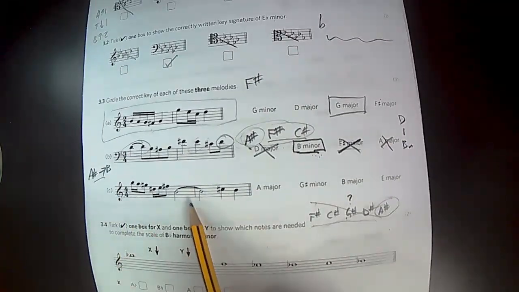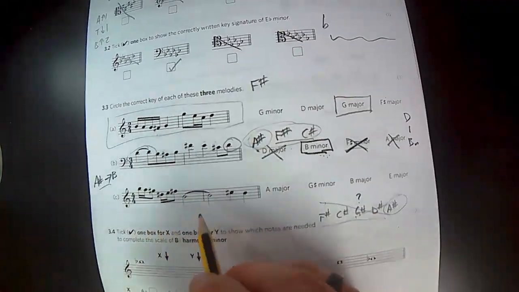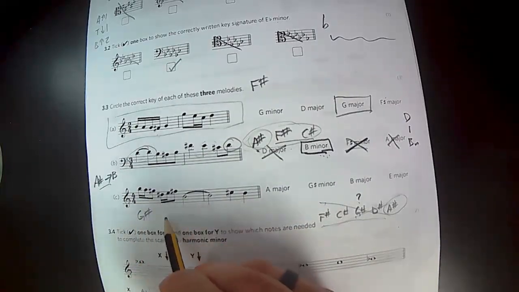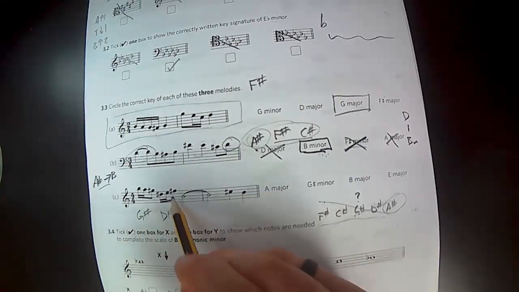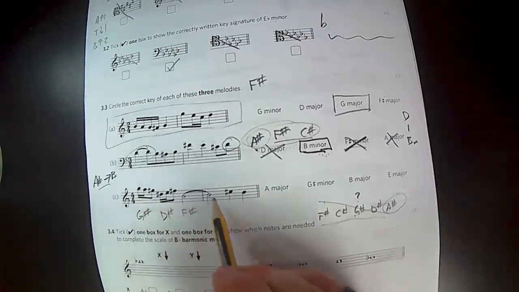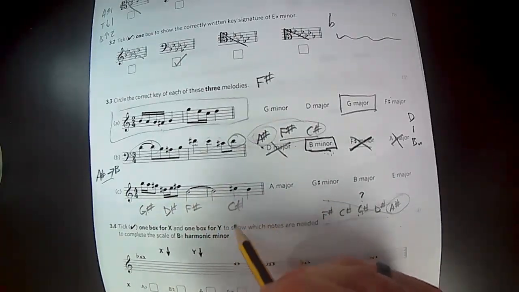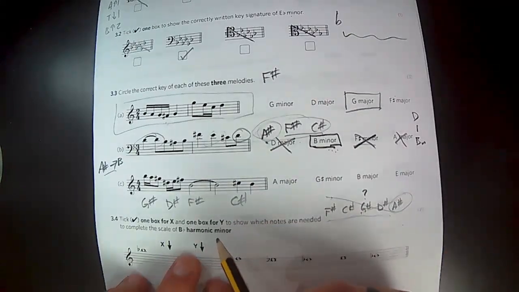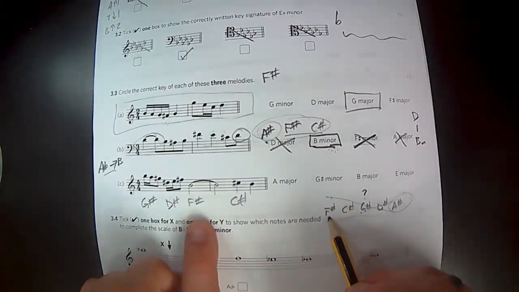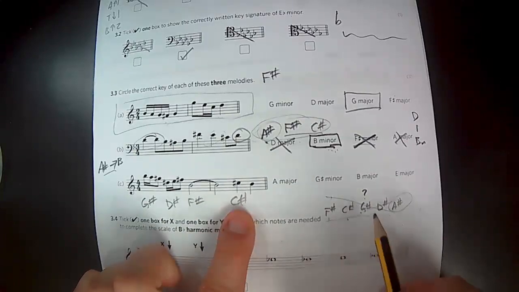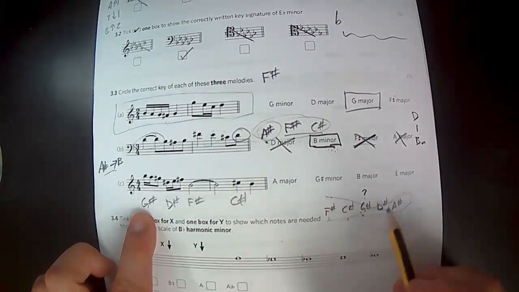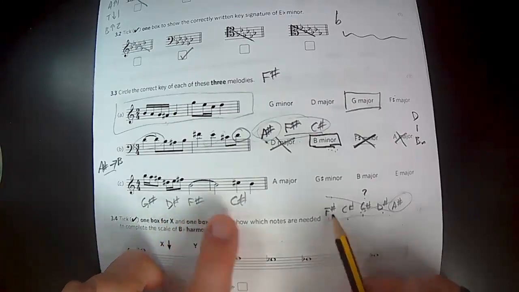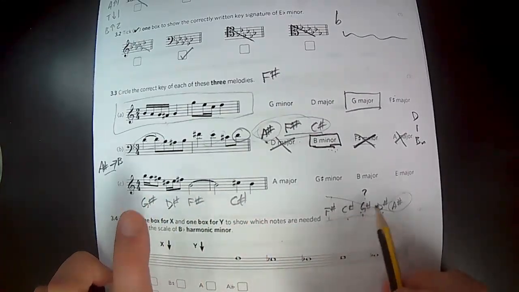And the third one, what have we got going on here? We've got more sharps. Let's see, we've got G sharp, D sharp, F sharp, and C sharp. So we've got 4 sharps going on here. Is there a major key signature which explains this away? Do we have the 1st sharp? Yes. Do we have the 2nd sharp? Yes. Do we have the 3rd sharp? Yes. Do we have the 4th sharp? Yes. So we've got the first 4 sharps, F sharp, C sharp, G sharp, and D sharp.